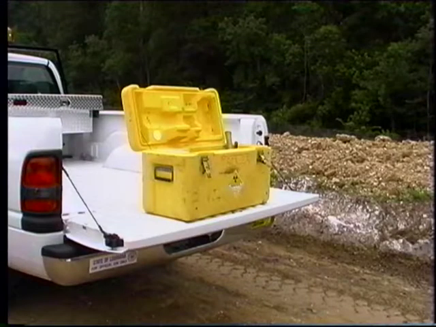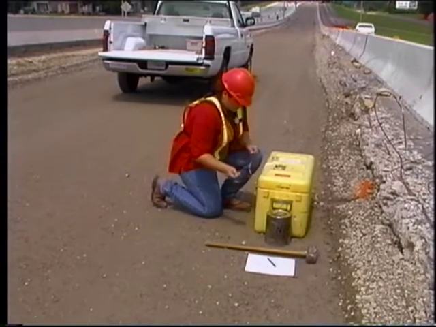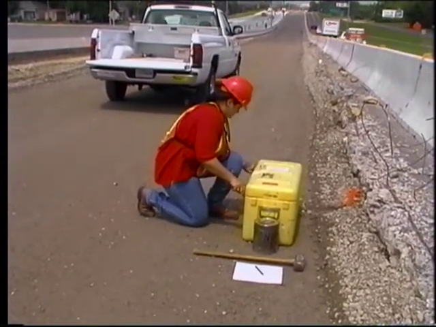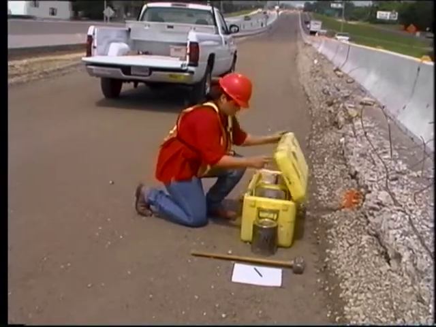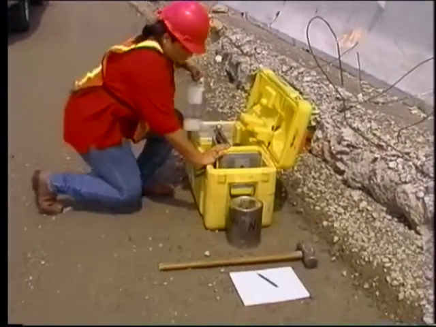This is the transport and storage case for the nuclear device. It is specially fitted to safely transport and store the nuclear device. It is not watertight, nor does it provide radiation shielding. It must be equipped with the proper locks and must be kept locked at all times when the nuclear device is inside. When the nuclear device is not in use, it must be kept in this case.